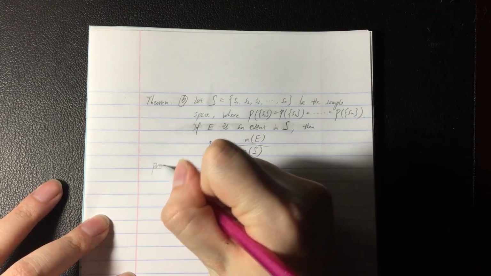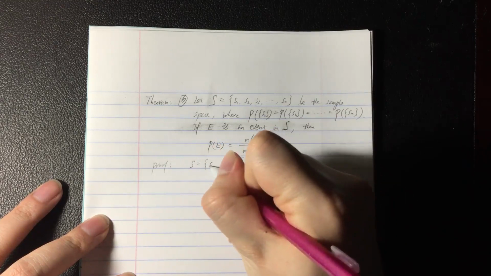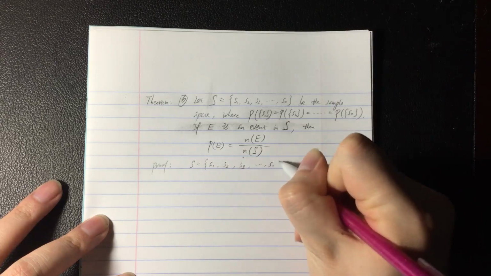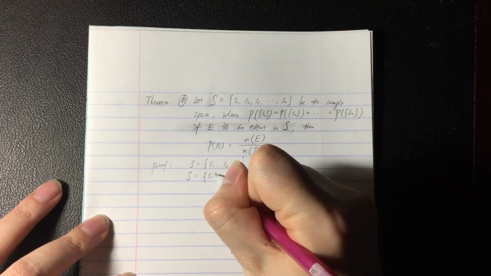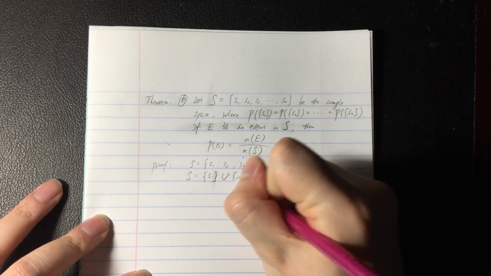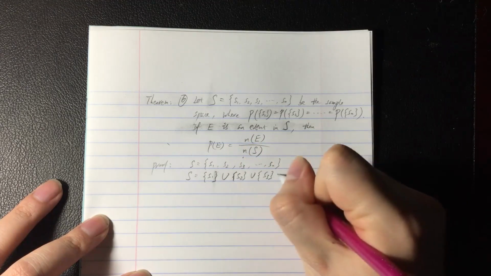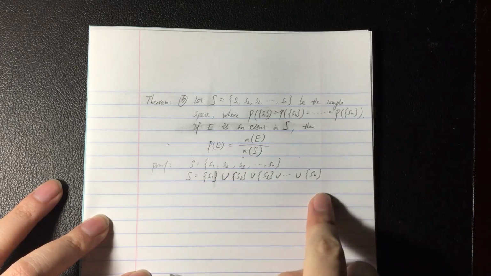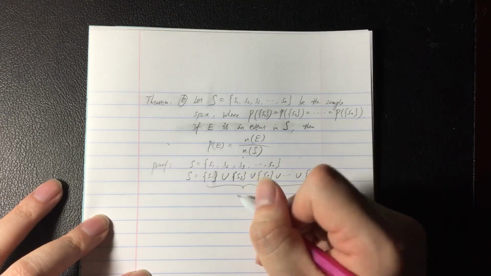Let's prove it. Since S equals the set of S1, S2, S3, up to Sn, S can be written as the set of S1 union the set of S2 union the set of S3 union the set of Sn. Here, every set is disjoint. They don't have anything in common. So they are disjoint events, or called mutually exclusive events.